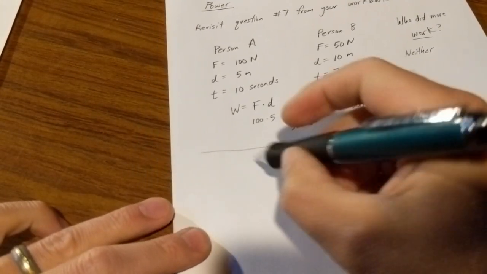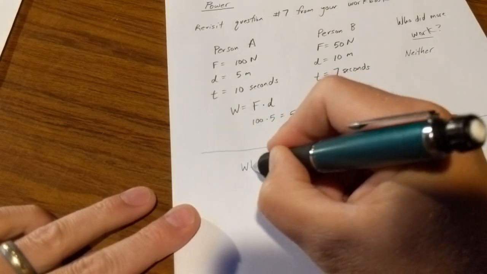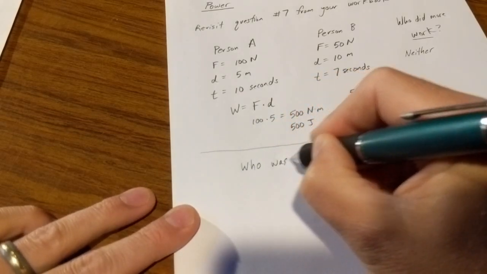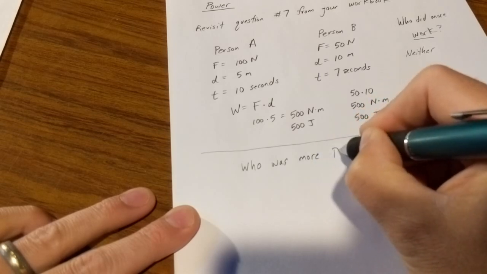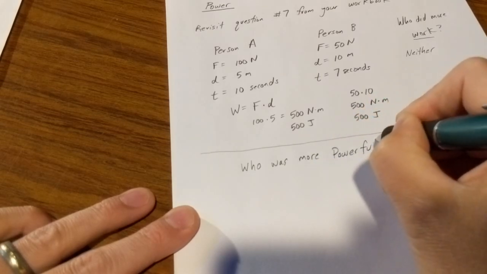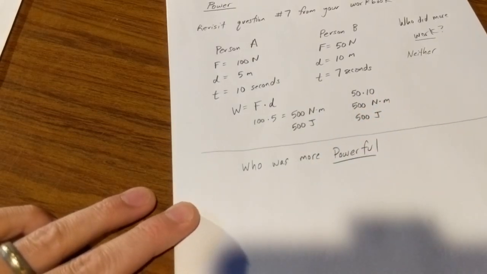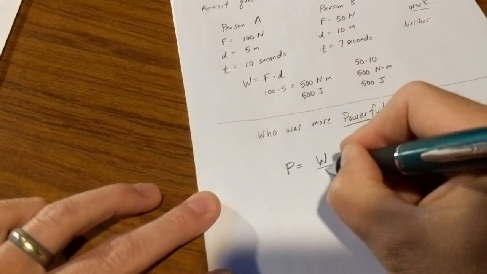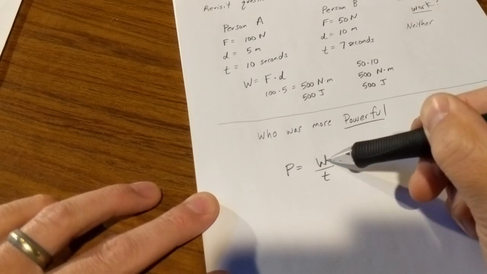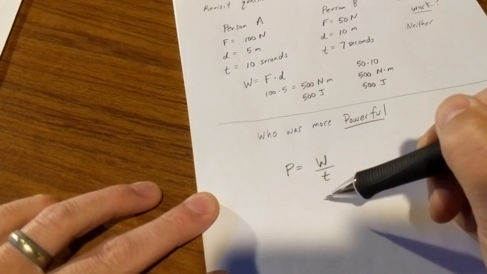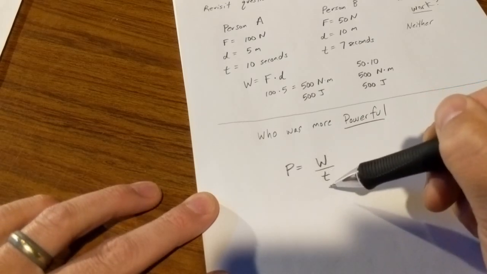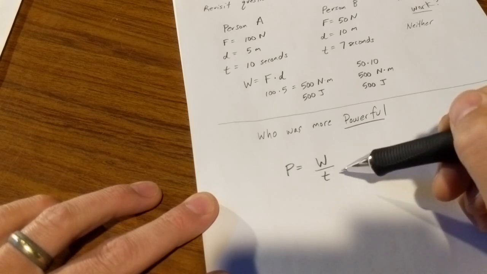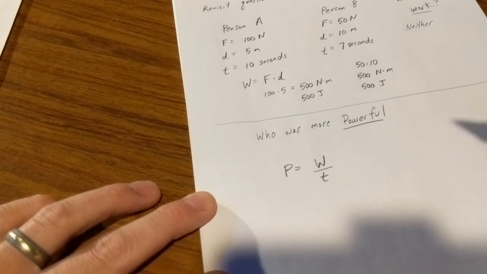And if we asked a different question in the first place, which would be, who was more powerful, we would get a different answer. Power is defined as work divided by time, or how much energy you expend per unit time. If you do the same job as someone else, but you do it faster, it means you are more powerful than that person.